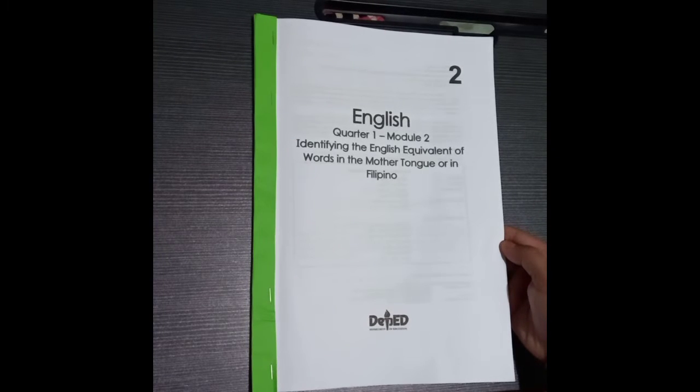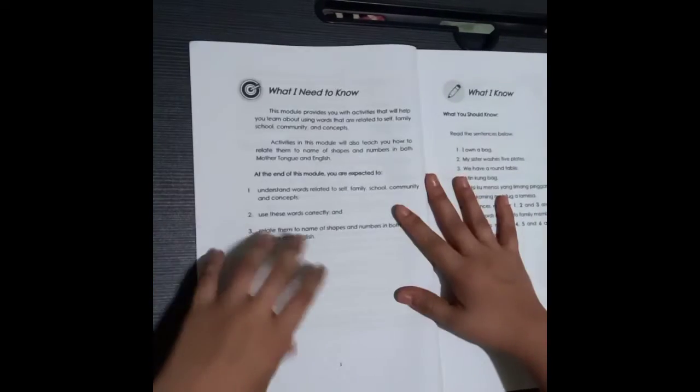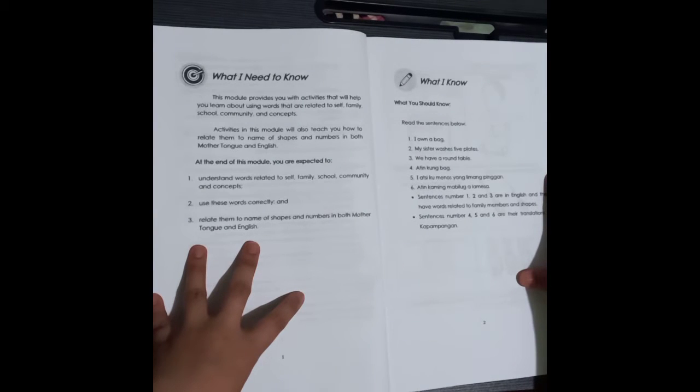Hello, children. Today we are going to discuss our English subject, Quarter 1, Module 2, identifying the English equivalent of words in the mother tongue or in Filipino. This module provides you with activities that will help you learn about using words that are related to self, family, school, community, and concepts. Activities in this module will also teach you how to relate them to name of shapes and numbers in both mother tongue and English.